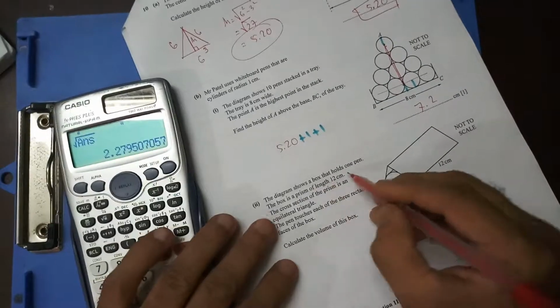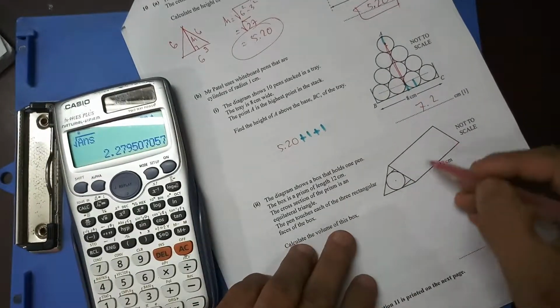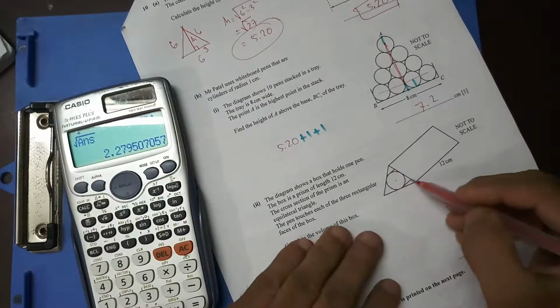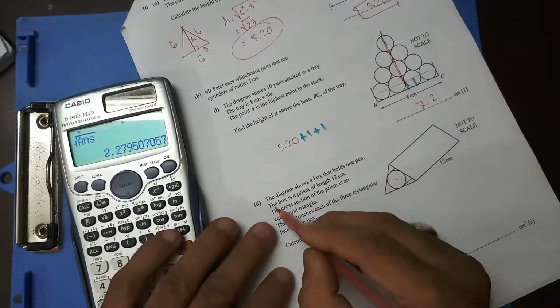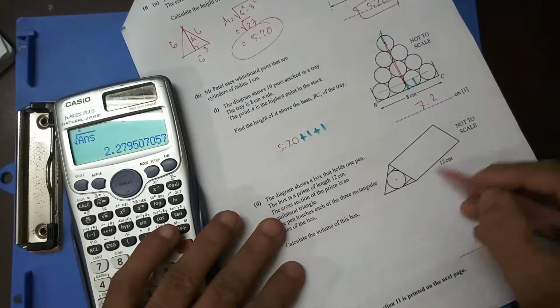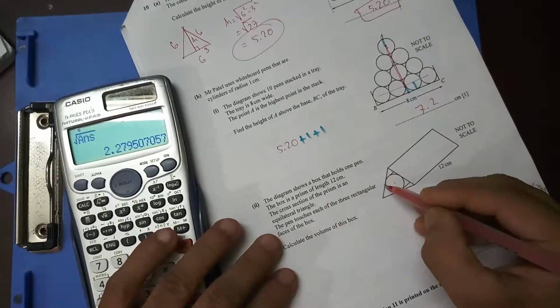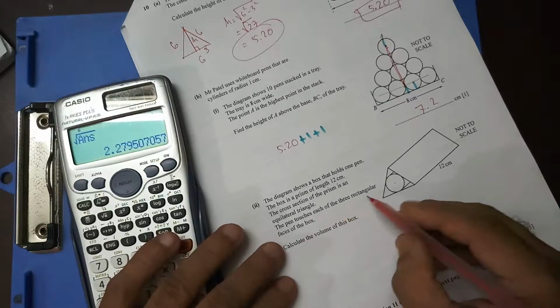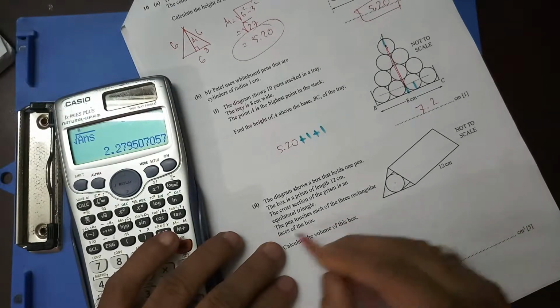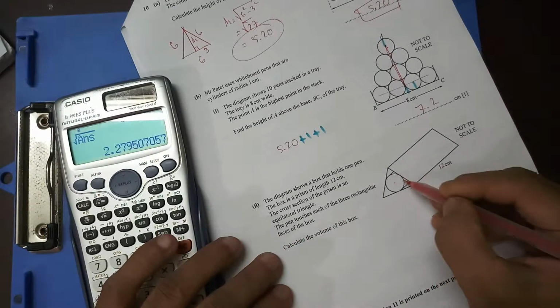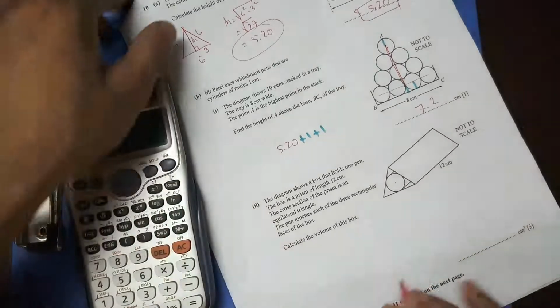Now the diagram shows a box that holds the pens. This is a box. It's a triangular base prism. The box is a prism of length 12 centimeters. The cross section of the prism is an equilateral triangle. Okay, so equilateral, all sides equal. The pens touch each of the 3 rectangular faces of the box. So this is tangent to that. Calculate the volume of this box.